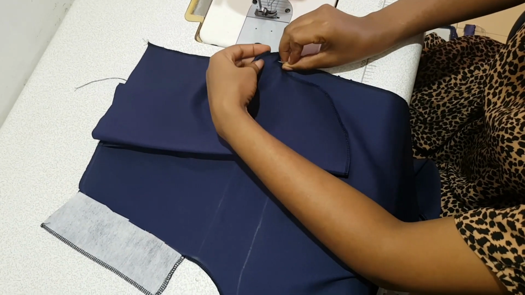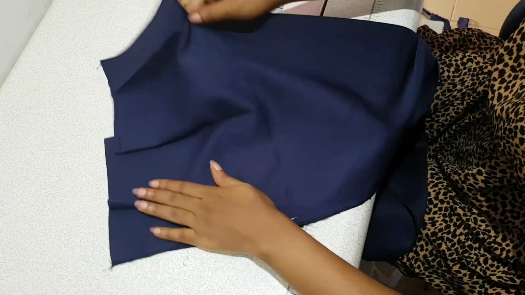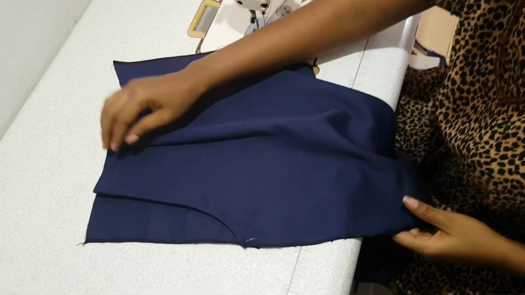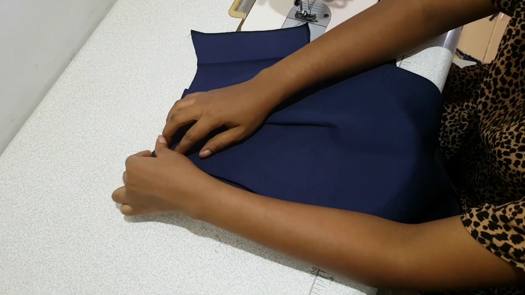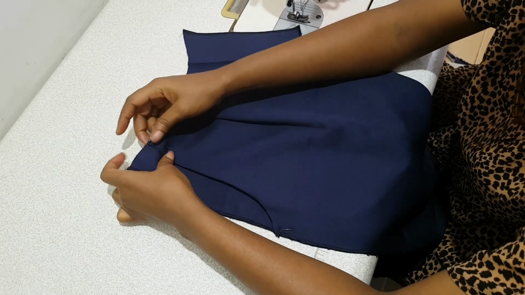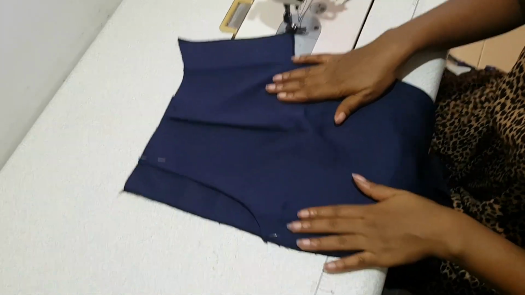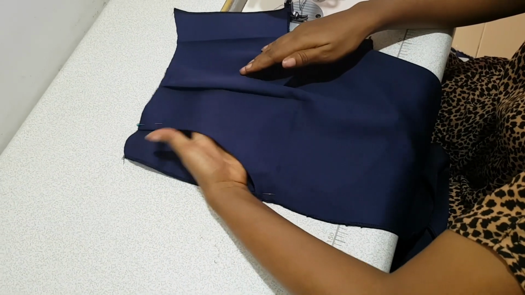Remember, we cut out that pocket area or that shape out of the trousers. Now we replace it with the leftover of the pocket piece. So you can see we've already formed our pockets. We are almost done with the pockets. You just have to secure all the pieces together.